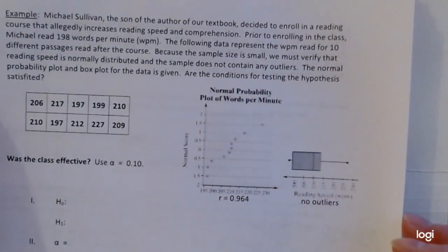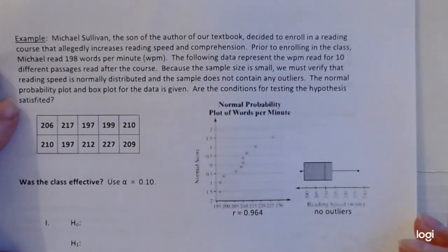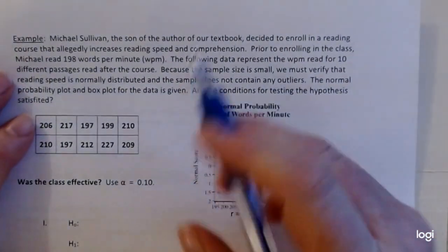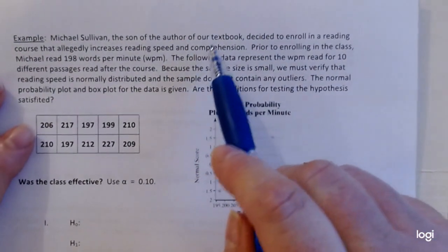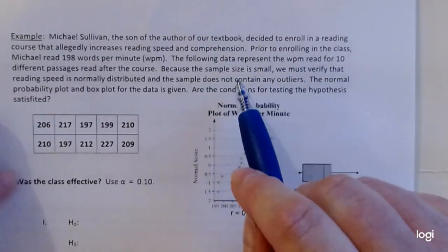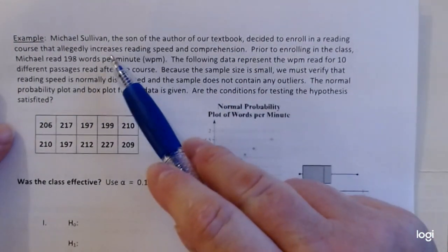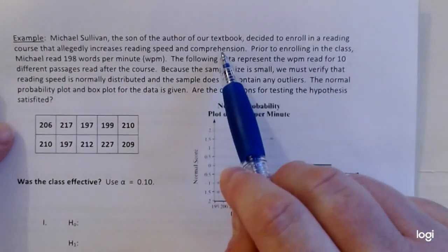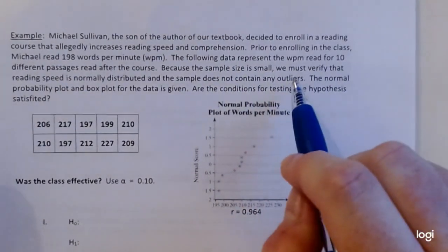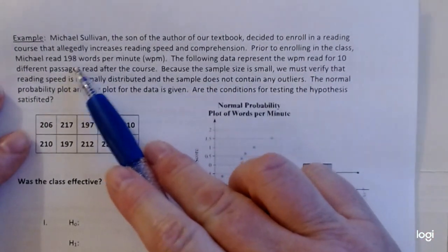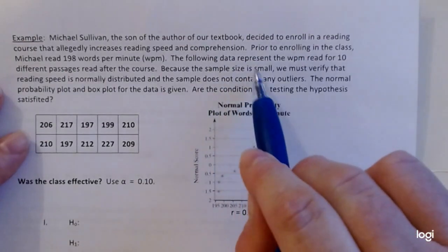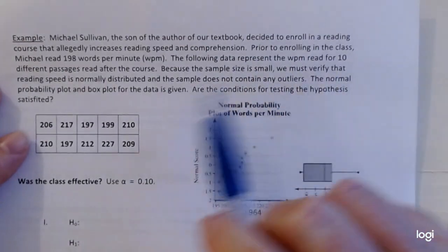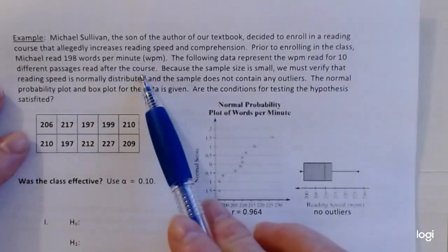Right, the next one. Michael Sullivan, the son of the author of our textbook, decided to enroll in a reading course that allegedly increases reading speed and comprehension. Prior to enrolling in the class, Michael read 198 words per minute. The following data represents the words per minute read for different passages read after the course.